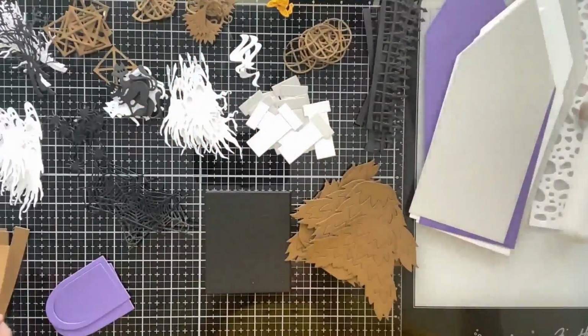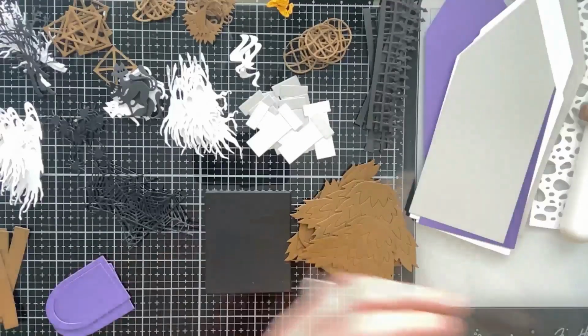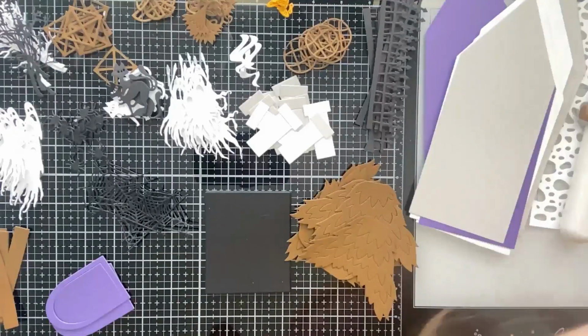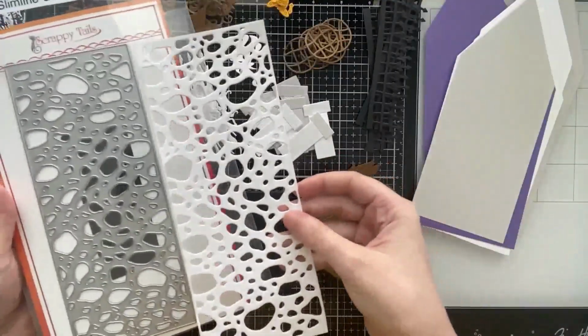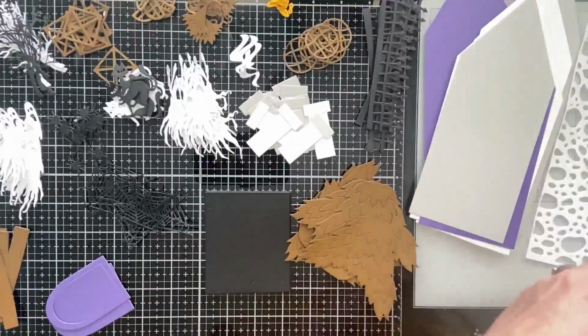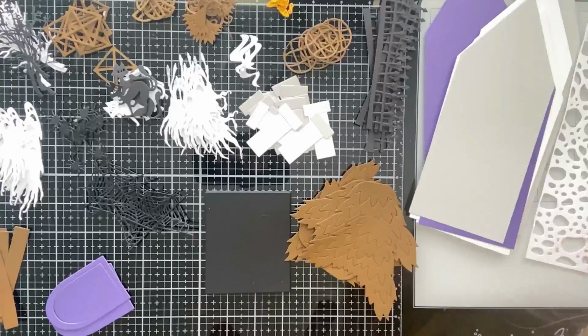Then I cut a little doorstep from the connector piece from brown. And then I have my cobblestone stencil. This one ended up being the coolest one. I love how this came out with the ink blending.